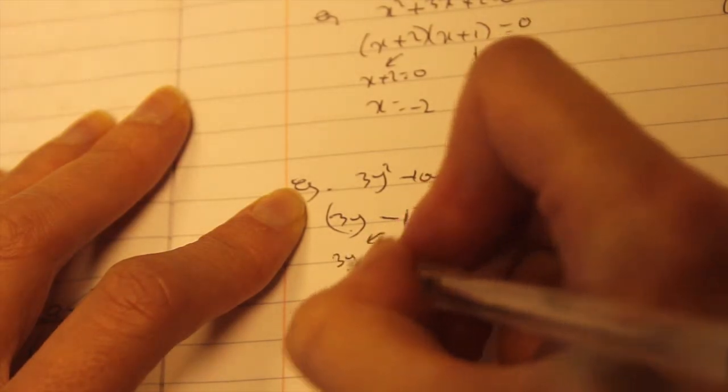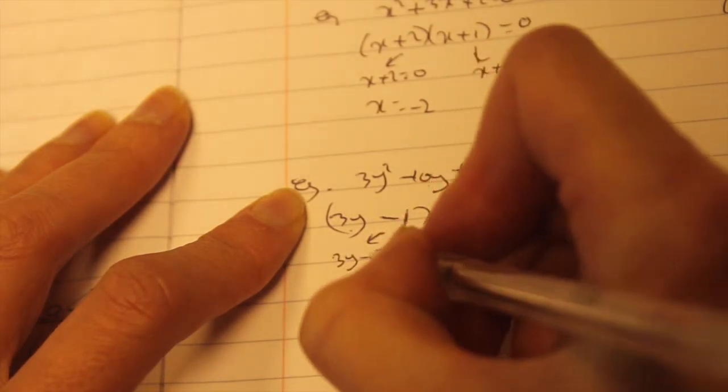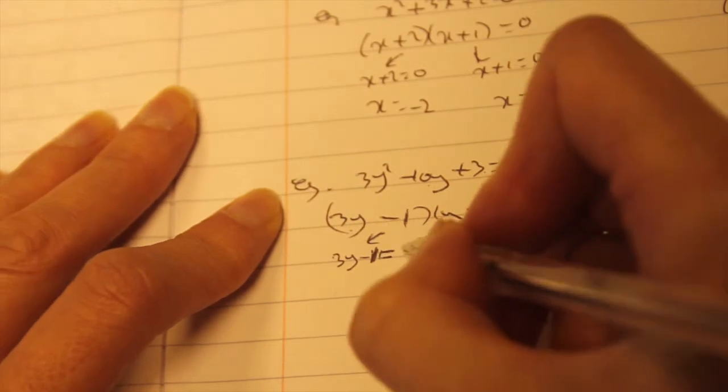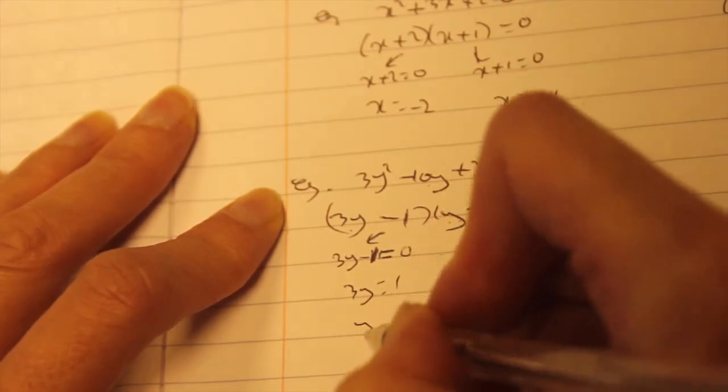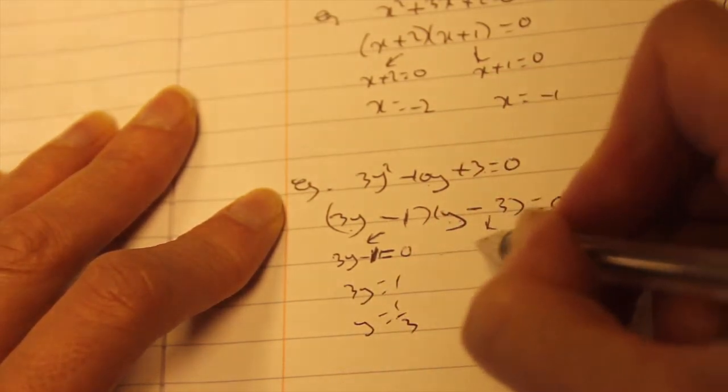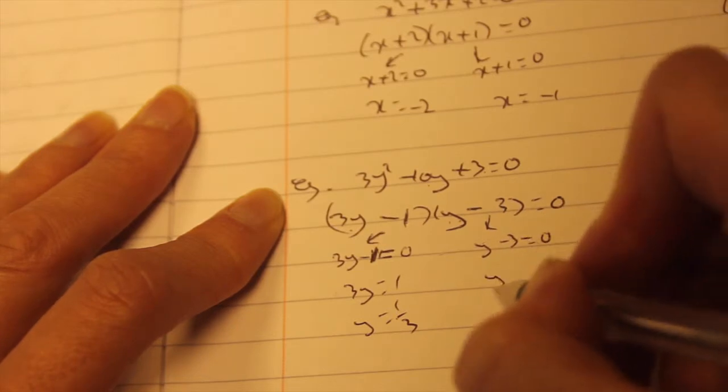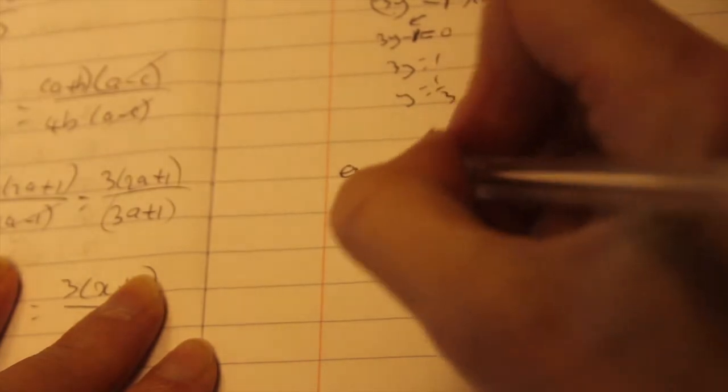So setting them equal to 0. So that is 3y minus 1 equals 0. So 3y equals 1, y equals a third. And putting this one equal to 0, y equals 3. Now I'm going to try another one of those.